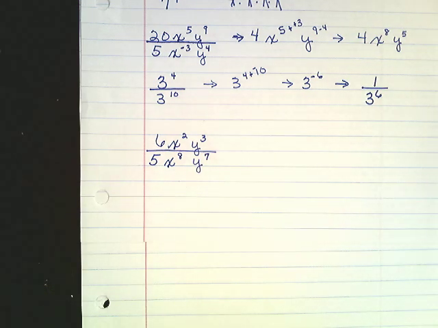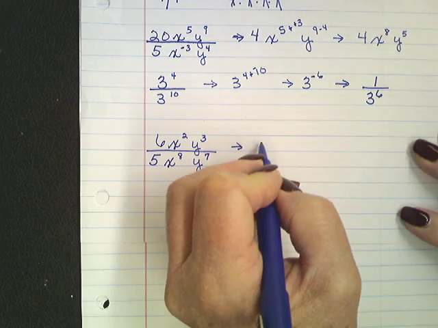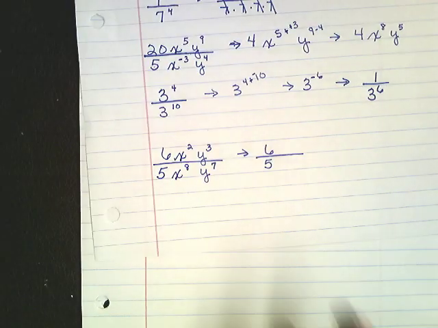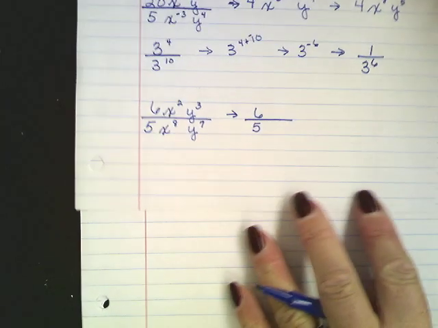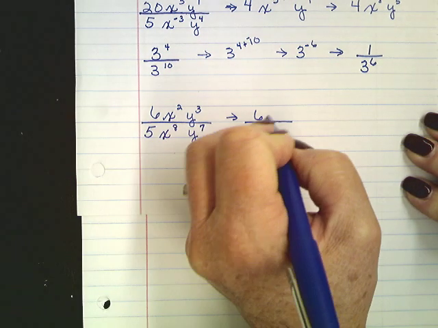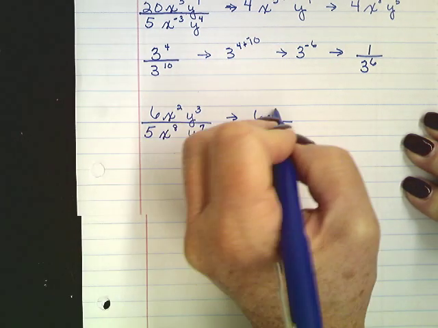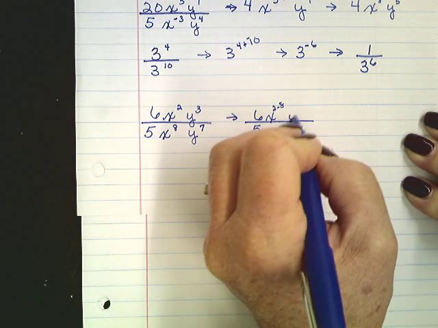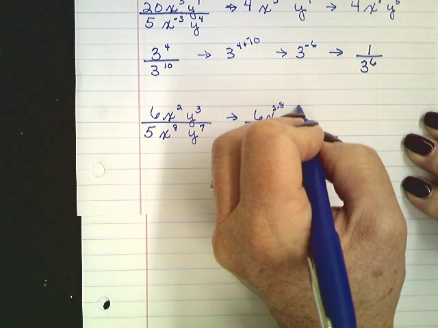All right, 6 divided by 5. You can't really do that. So I'm just going to leave the 6 where it is, and I'm going to leave the 5 where it is. I don't want a decimal. I want it to be left in fraction form, no decimal. So now I'm going to take x, and it's going to be 2 minus 8. Then I'm going to take y, and it's going to be 3 minus 7.